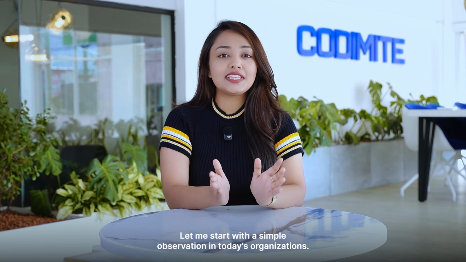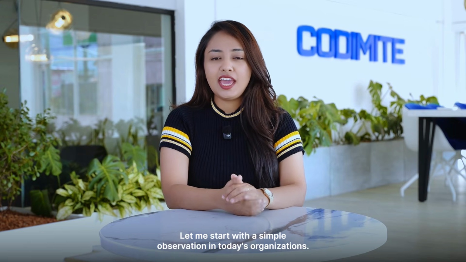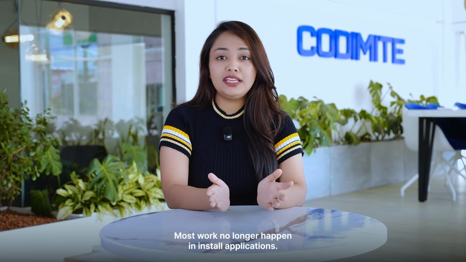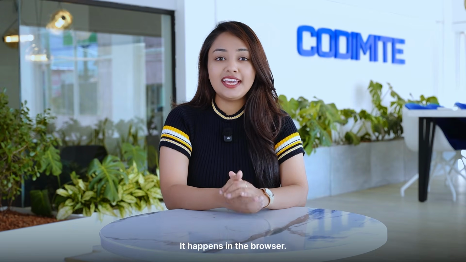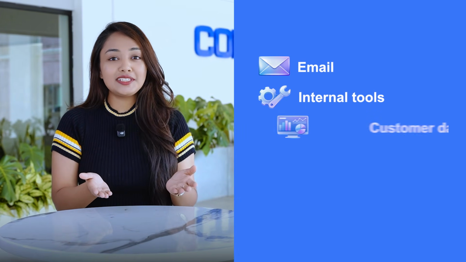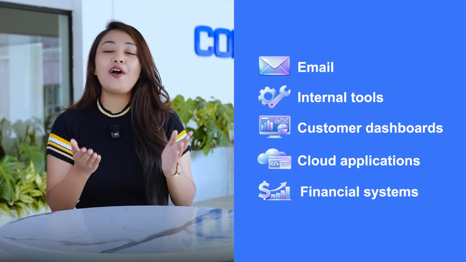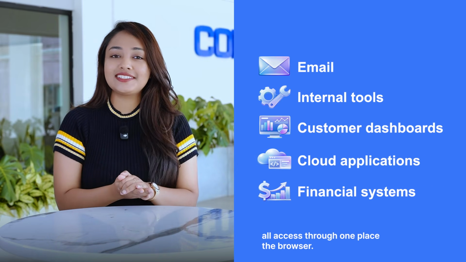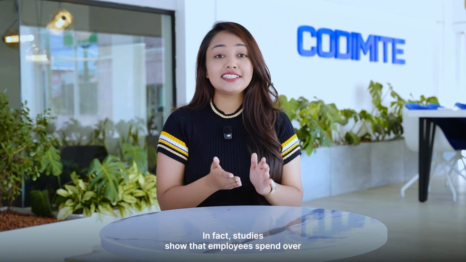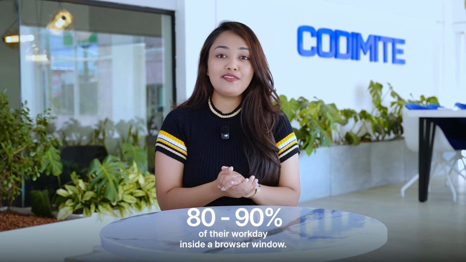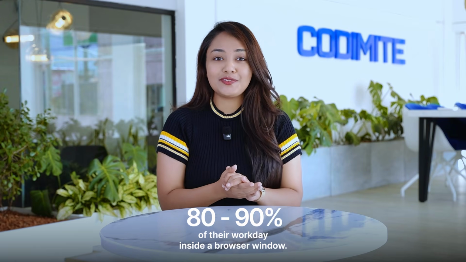Let me start with a simple observation. In today's organizations, most work no longer happens in installed applications. It happens in the browser. Email, internet tools, customer dashboards, cloud applications, financial systems, all accessed through one place, the browser. In fact, studies show that employees spend over 80 to 90% of their workday inside a browser window.